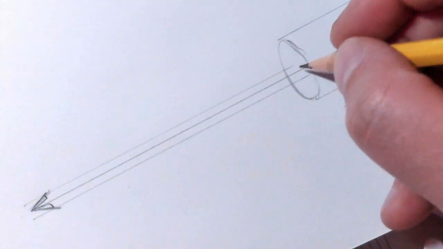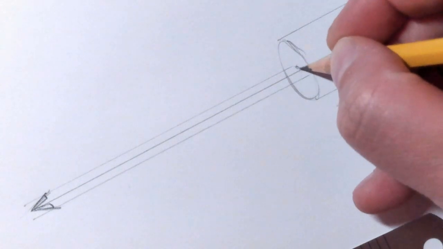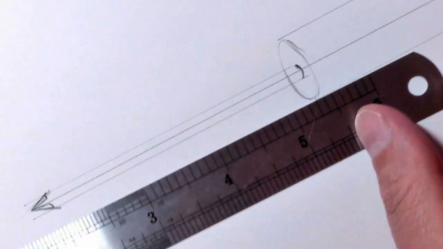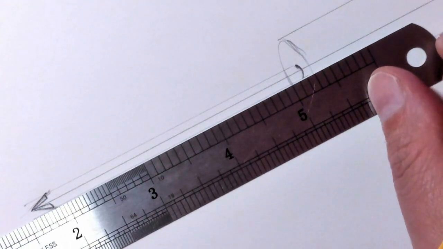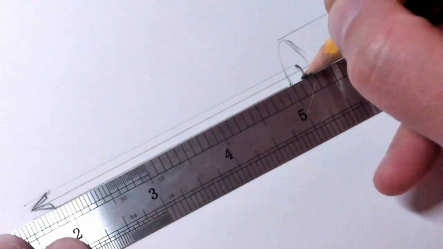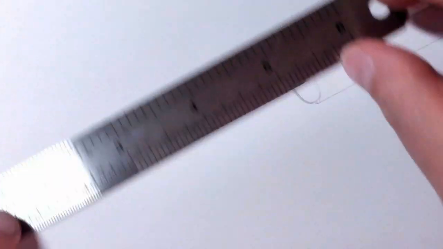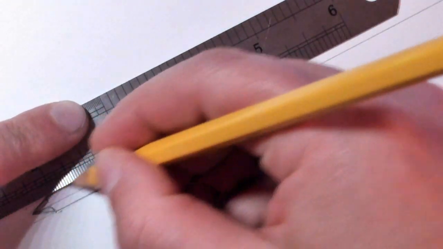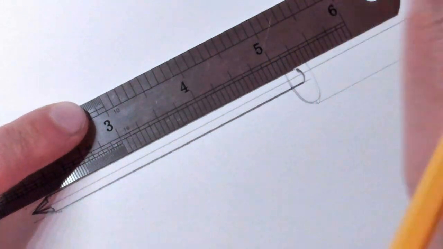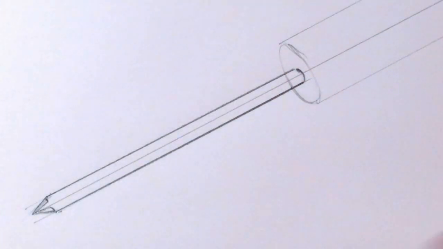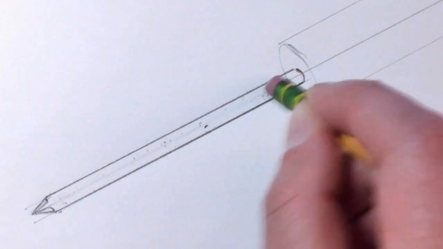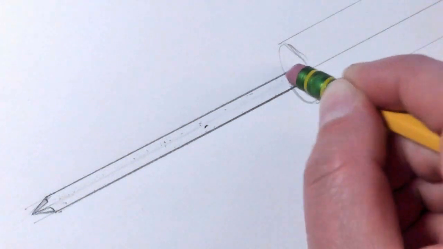Our next step then is we're going to add a little bit of an arc right here between these two lines. And then we're going to go ahead and make these object lines. This line right here, oops, my pencil kind of snapped. I'm pressing a little too hard, and then repeat on the other side here. Just like that. And then we can erase that construction line. We don't need that. Erase the inside here.